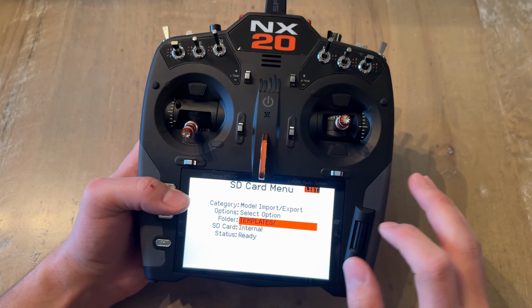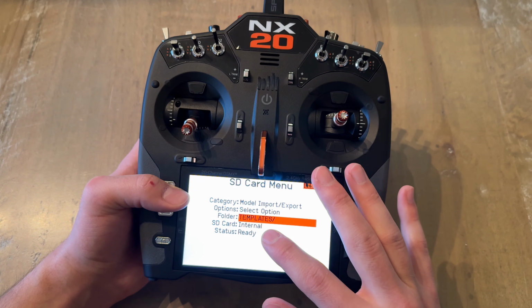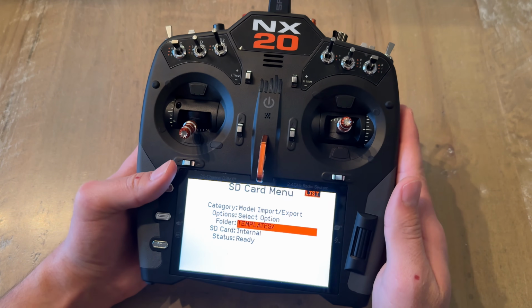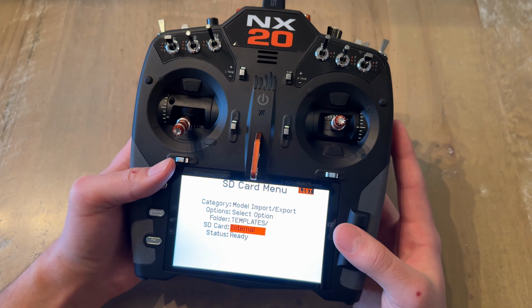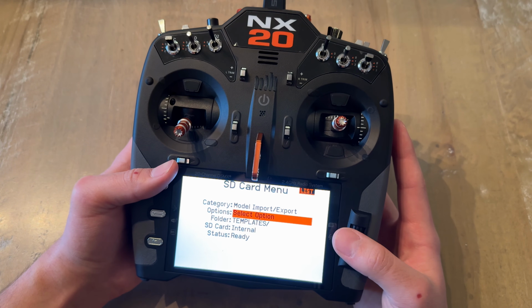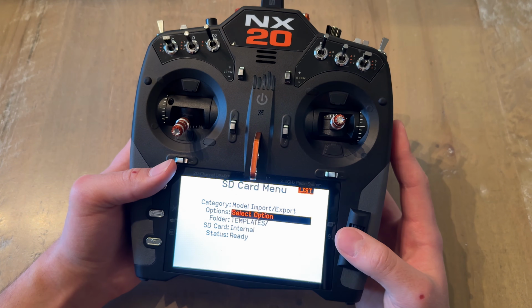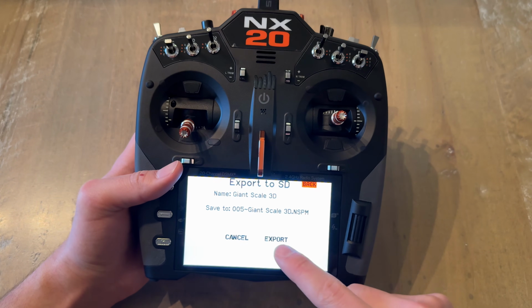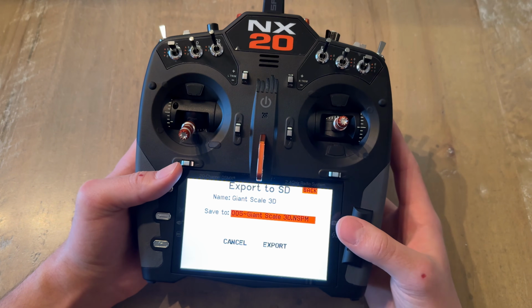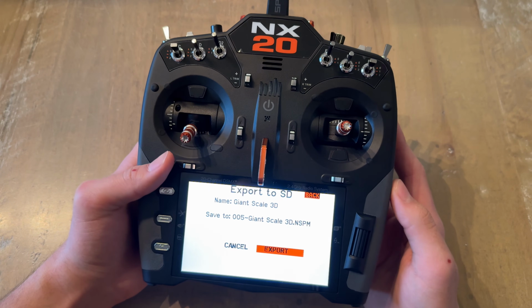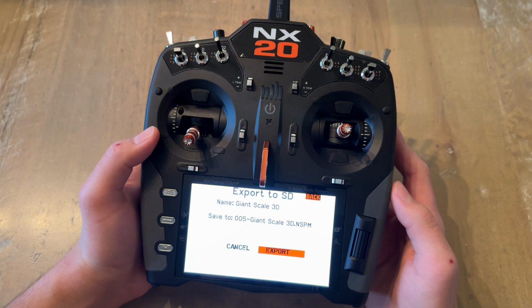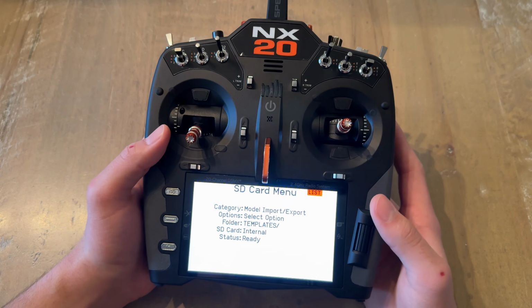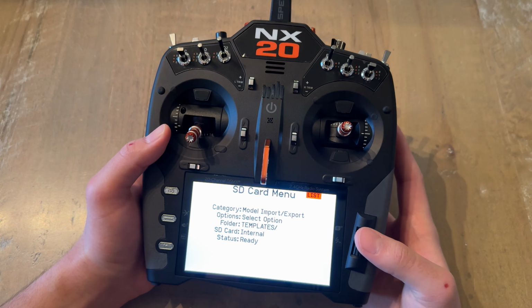For the folder, you want to make sure that it says Templates. The SD card is internal, so it's utilizing the internal SD card of this transmitter, and the status is ready. So going to the options, we're going to select Export Model. And as you can see, it's going to save to Giant Scale 3D. When the export is complete, it's just going to put you back at the SD card menu.